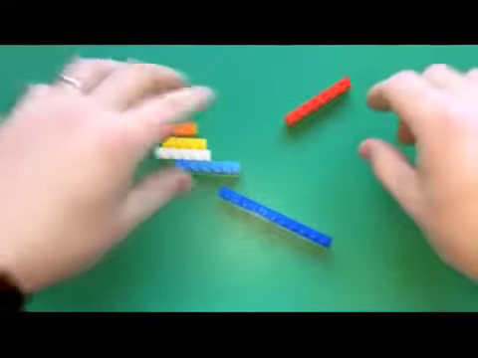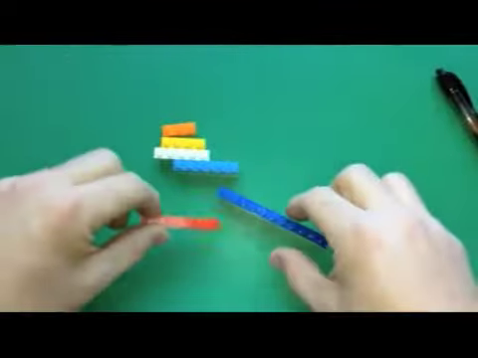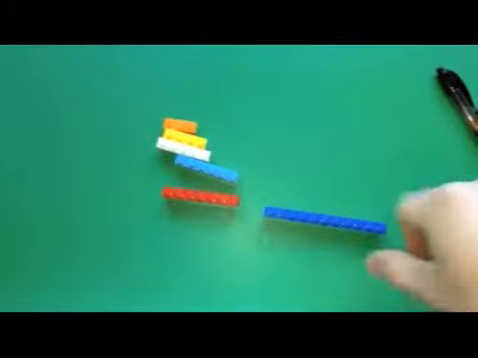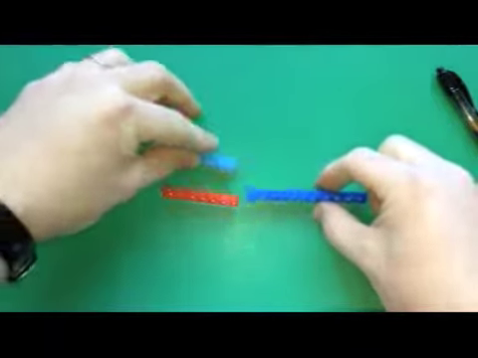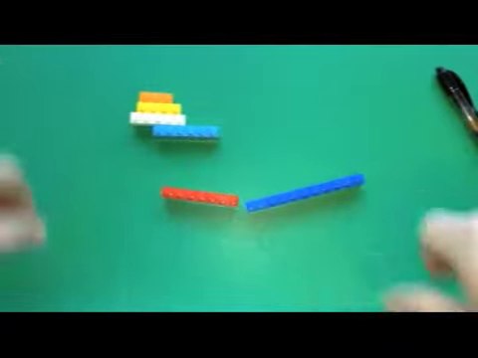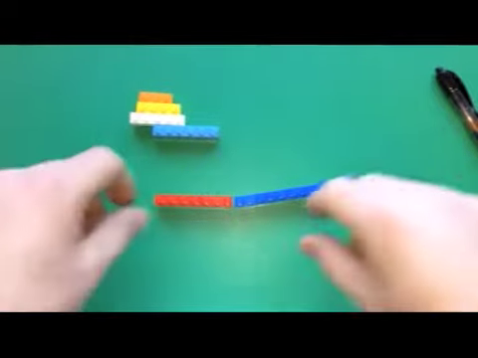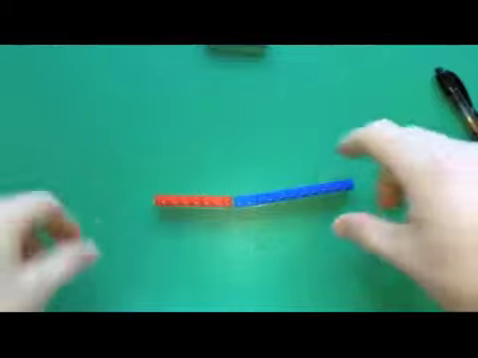If we're building a triangle where one side is 7, I'm going to use this red Lego with 7 dots on it. Another side of the triangle is 11. That's my dark blue right here with 11 dots on it. And I need a third side that is an integer. Well, there's lots of different possibilities, right?